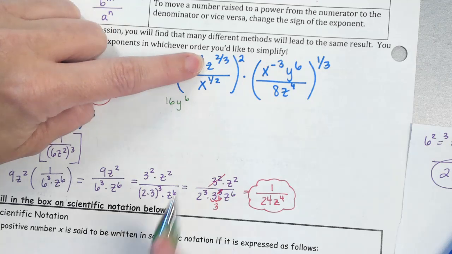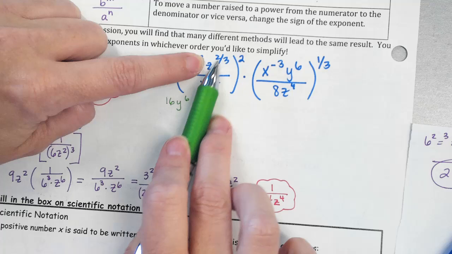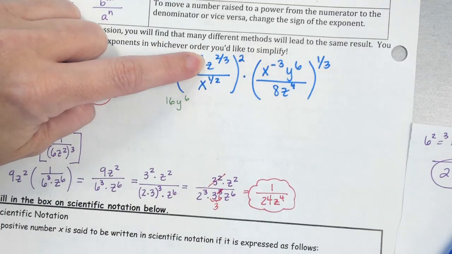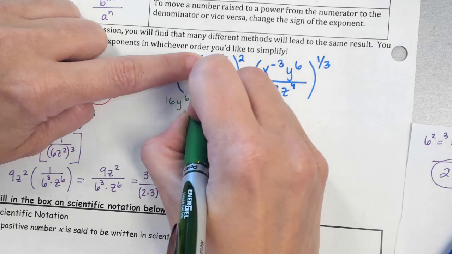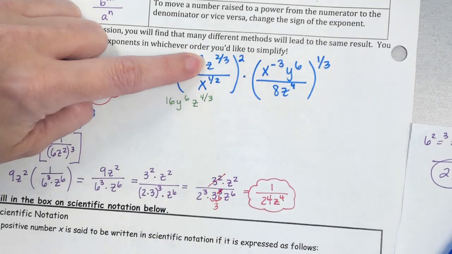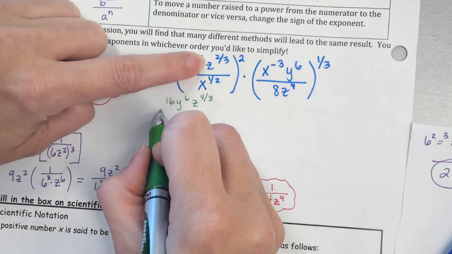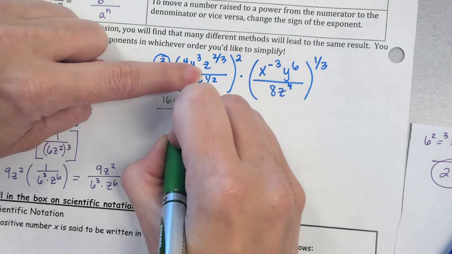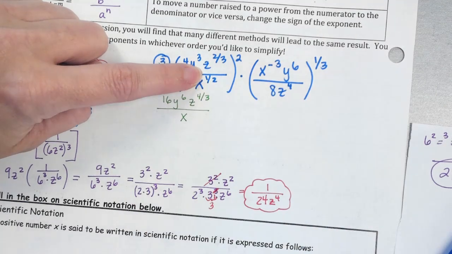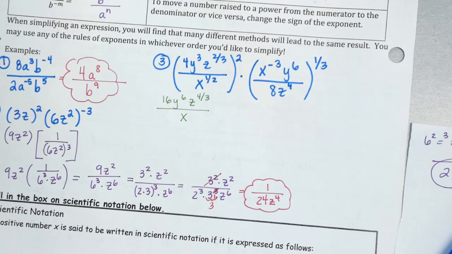And again, when you're multiplying a fraction by a whole number, you only have to multiply the whole number by what part? The top. So 2 times 2 is 4. So this is just z to the 4/3. Okay, and then on the bottom, 1/2 times 2 is just what? 1. So just x. Half of 2 is 1. X to the first, just x.